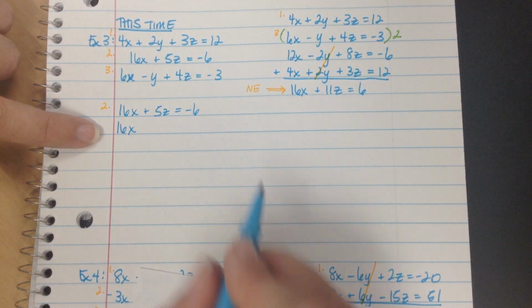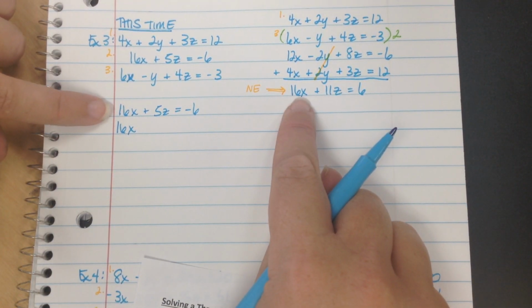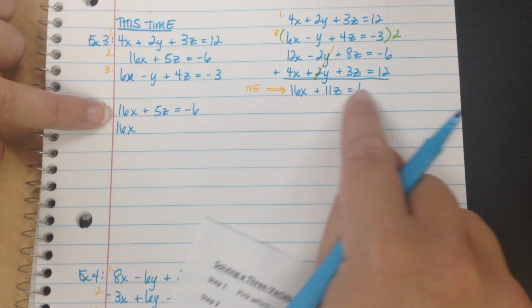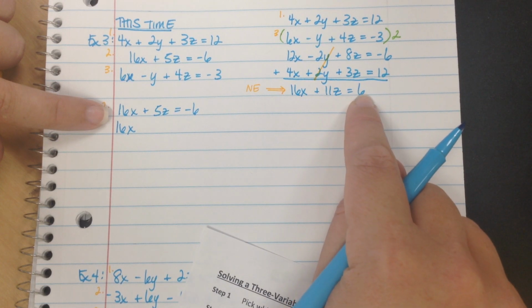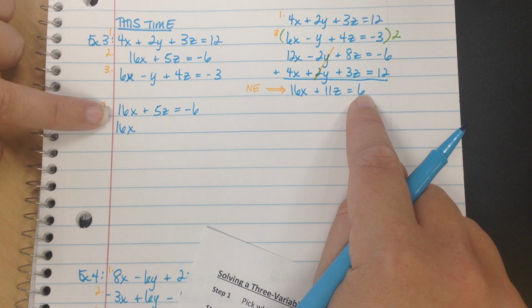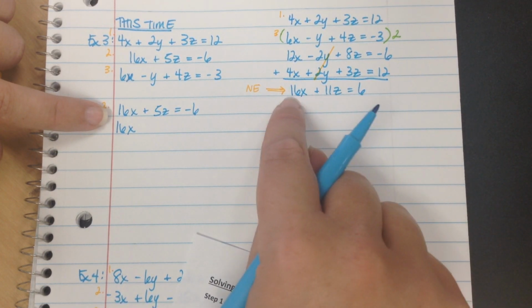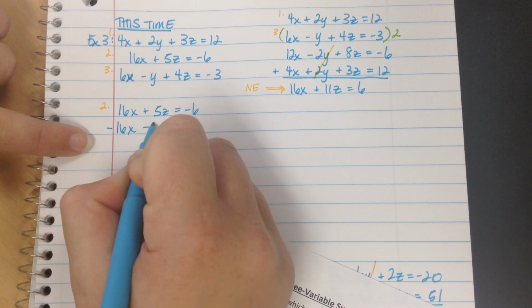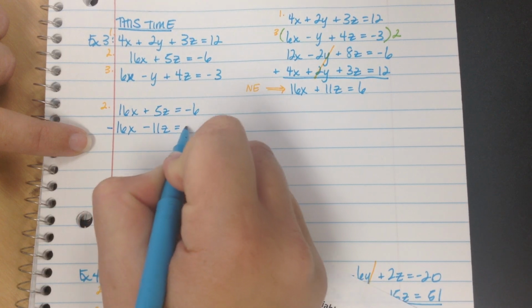16x. When we look at these, I want you to notice the x's. They're both positive, but if I multiply one of the equations by a negative, then they will be canceled. So why don't we multiply our new equation by a negative? So this will make it negative 16x minus 11z equals negative 6.